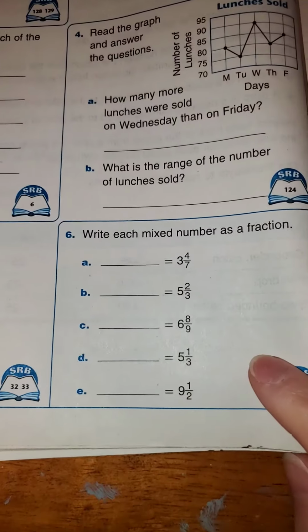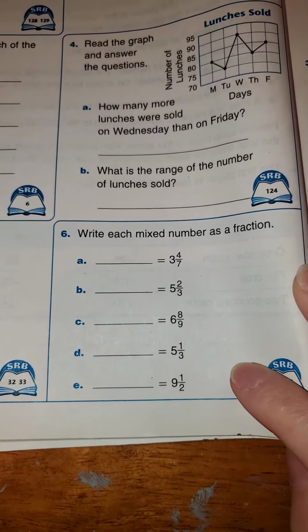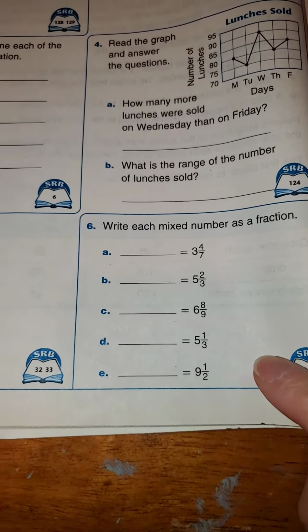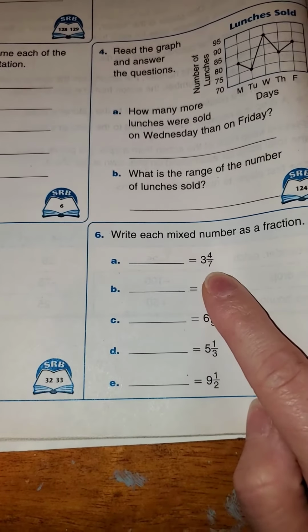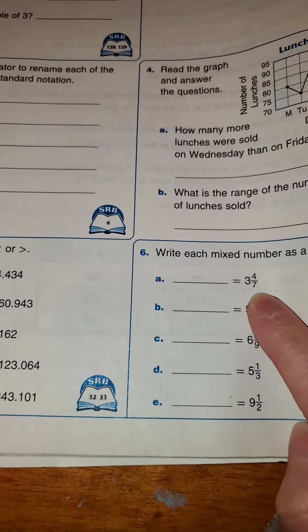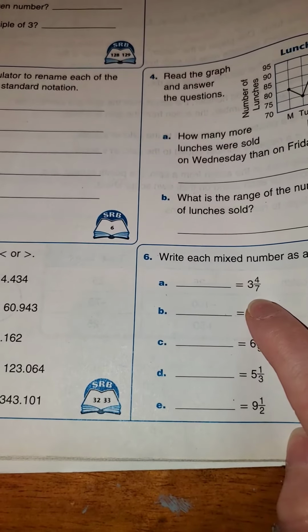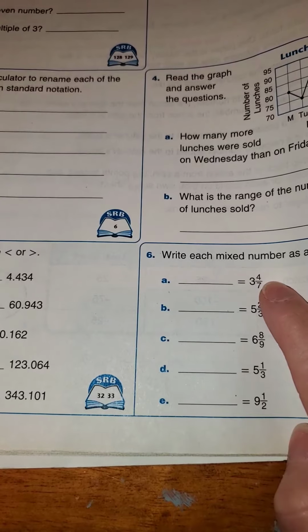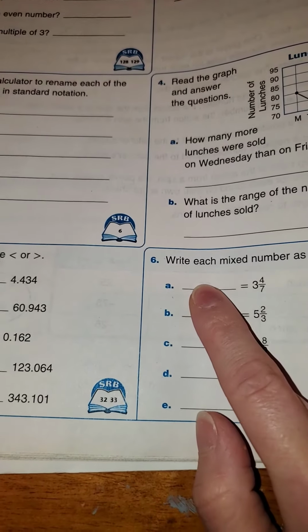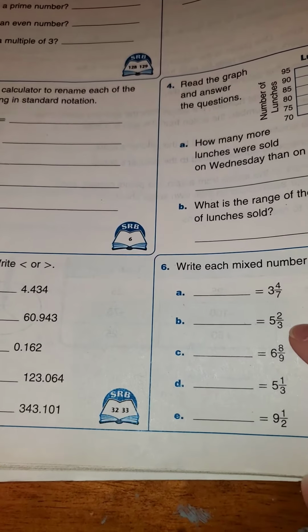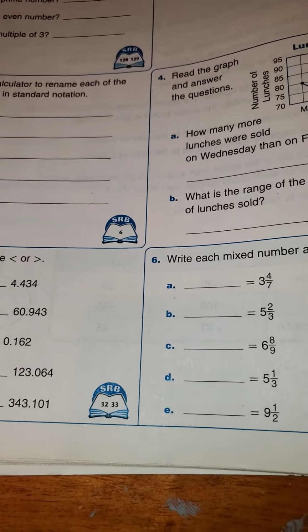All right, and then number 6, write each mixed number as a fraction. You're writing this as an improper fraction. Okay, so for example, if we have 3 and 4/7, we're going to do 3 times 7 is 21. 21 plus 4 is 25. So for A, it would be 25 over 7. Your denominators are all still going to be the same.